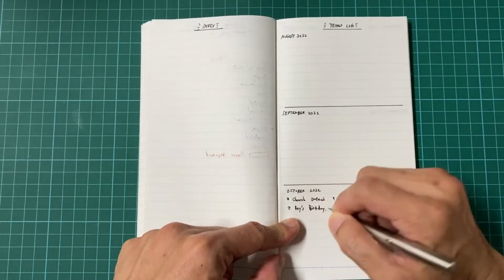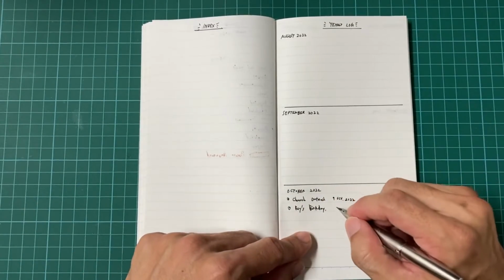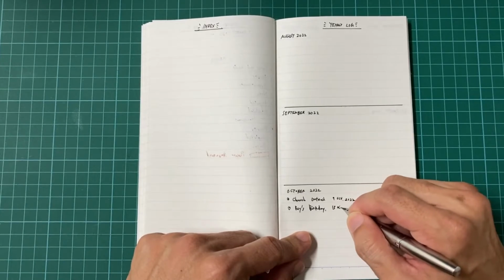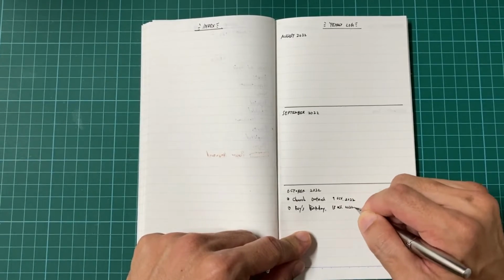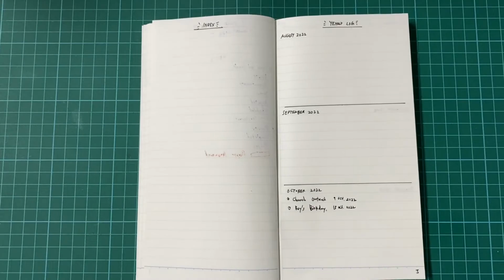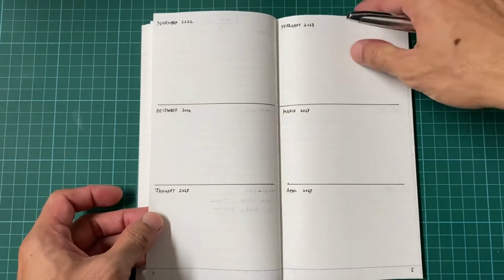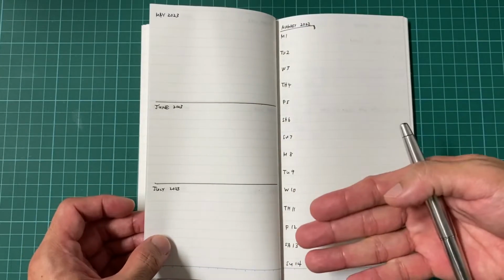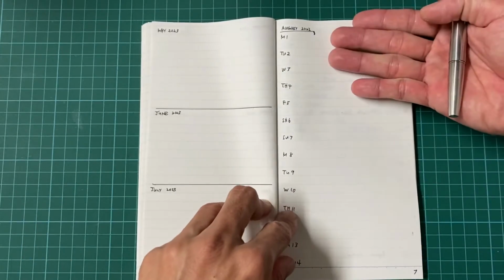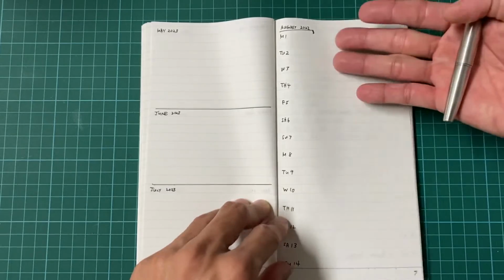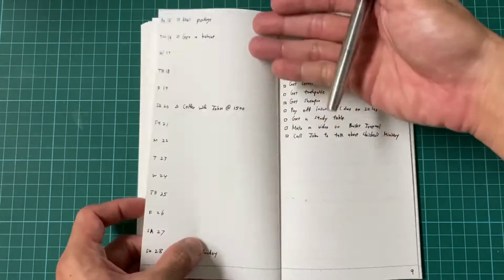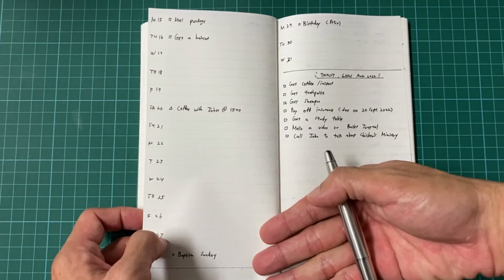So that you will know it's upcoming and you will want to maybe make an appointment with him to celebrate his birthday, right? A very simple example. And so this is your months over the year, and then we come to the monthly log where we have all the days of the month written down.